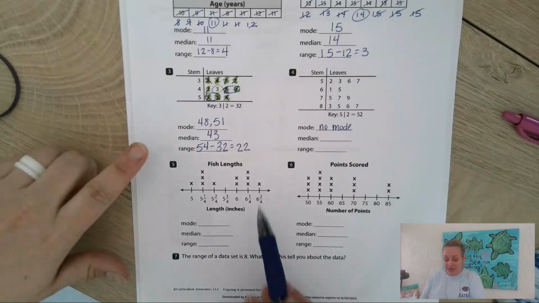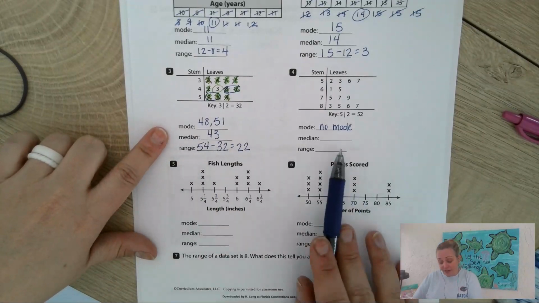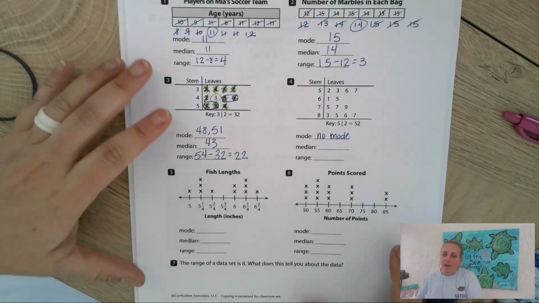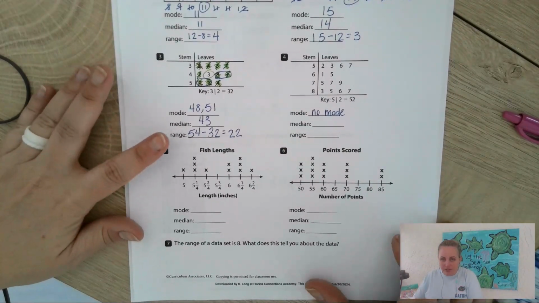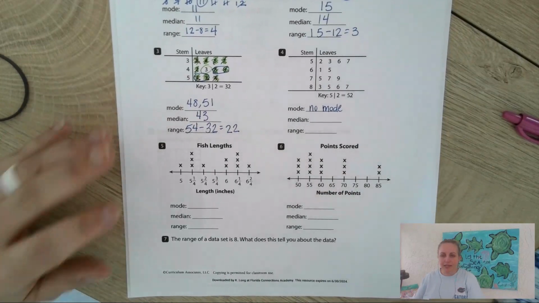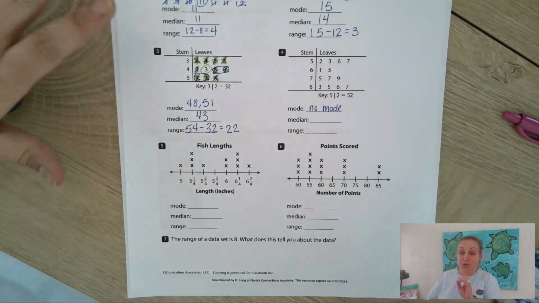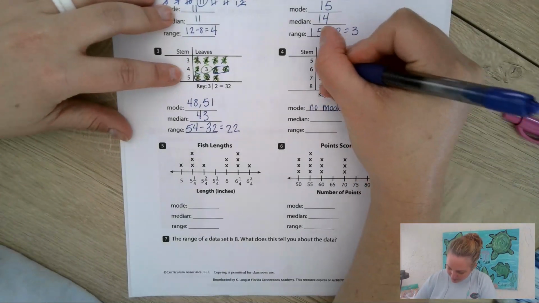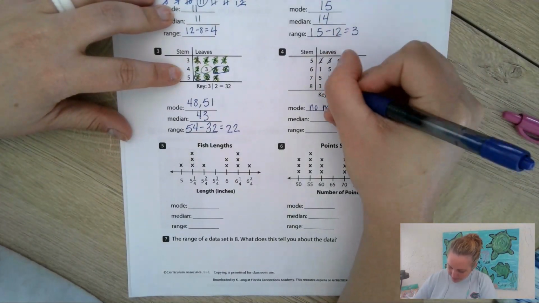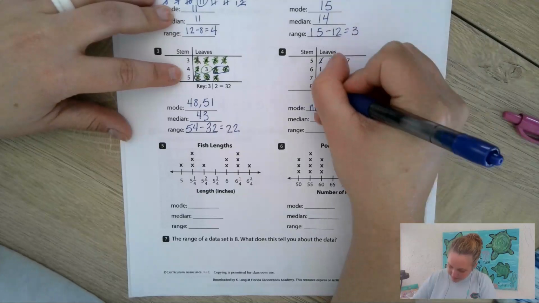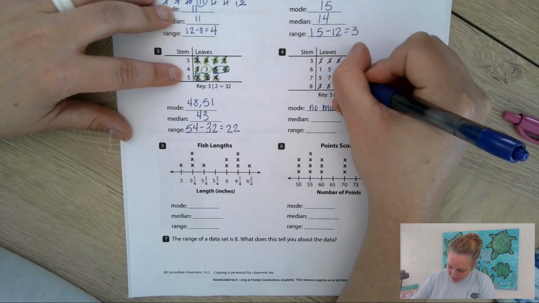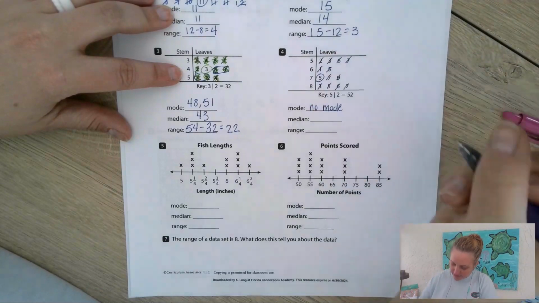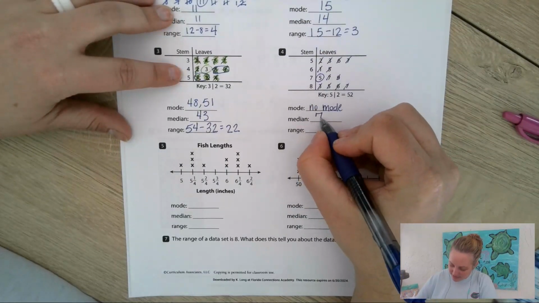Okay, so again, it's possible to have more than one mode. It's possible to have no mode. Usually there's one mode, but that's not always how data works. Okay, median. Cross off big and small. I'm going to do it the right way this time. Big, small, big, small, big, small, big, small, big, small, big, small. There is my median, 75.